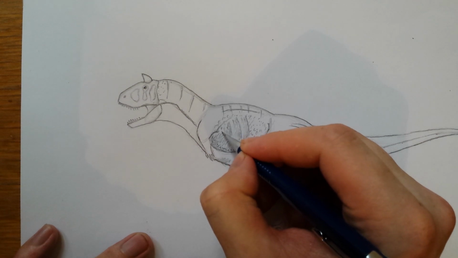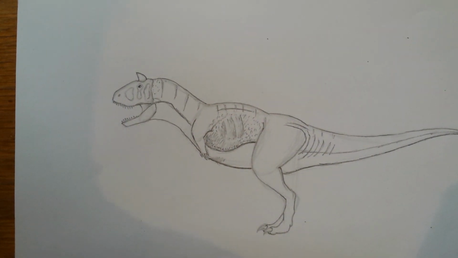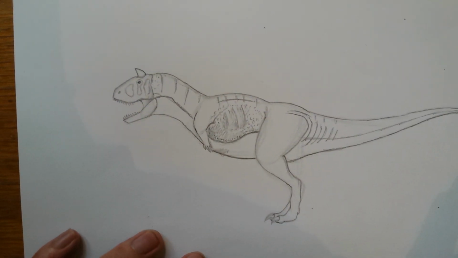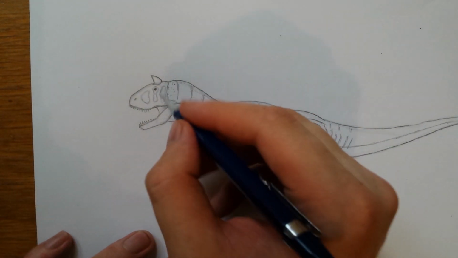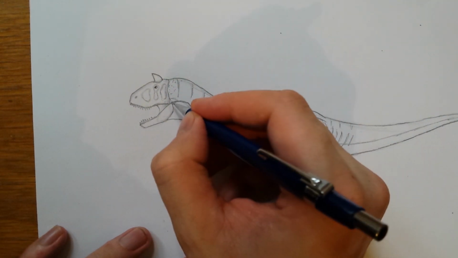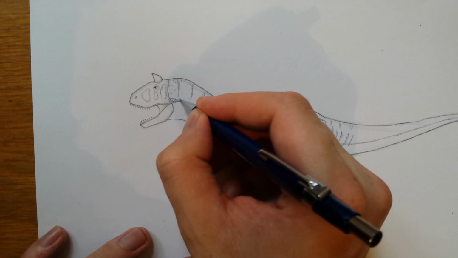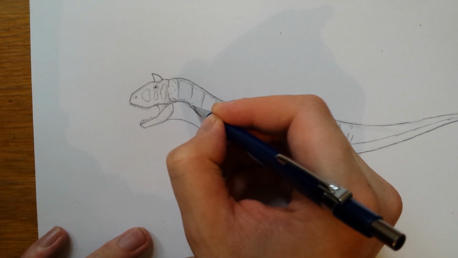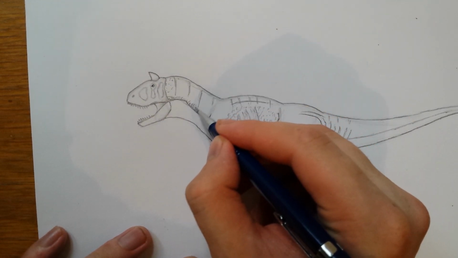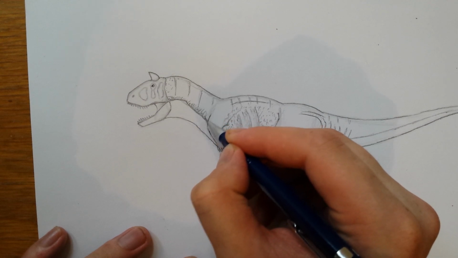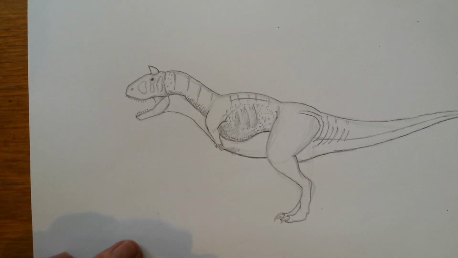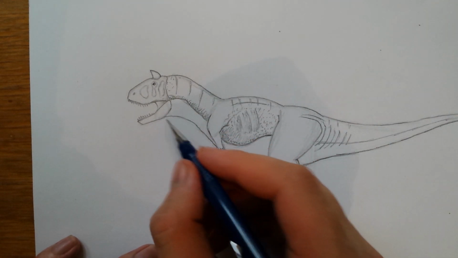So you don't have to put in a lot of these scales to finish your drawing. I mean, you can go dark if you want, but you don't really have to. You don't have to make your drawing so dark that it takes you like 3 or 4 hours to do it.